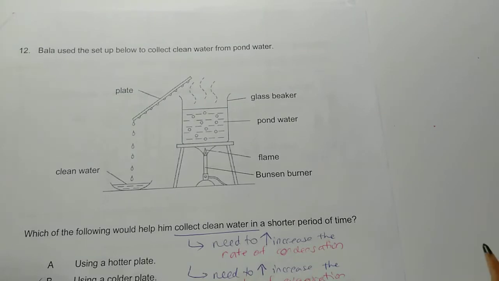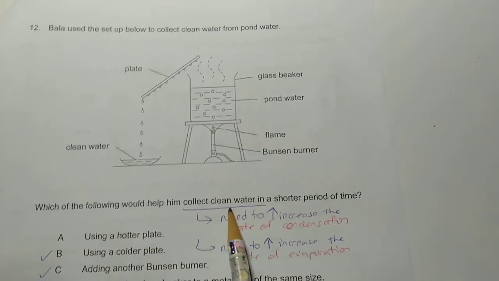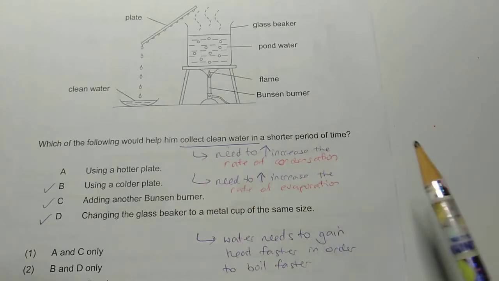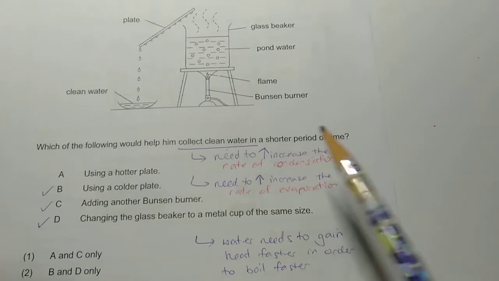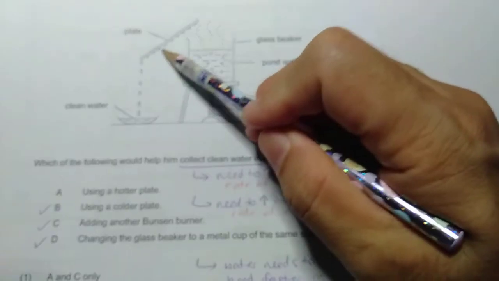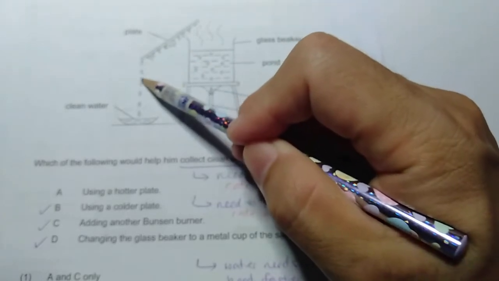So here's a condensation and evaporation question. What can be done to collect clean water? I need to copy this down, okay, children? So we need to increase the rate of condensation. If there's more condensation here, wow, lots of condensation, then there'll be lots of water dripping into this container.